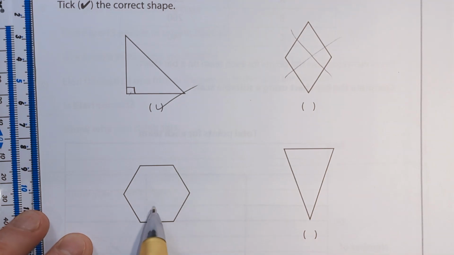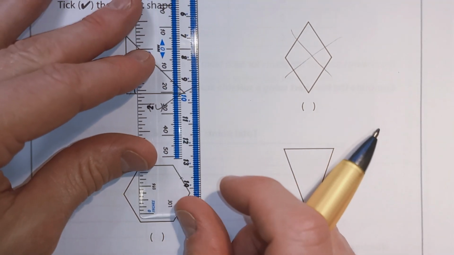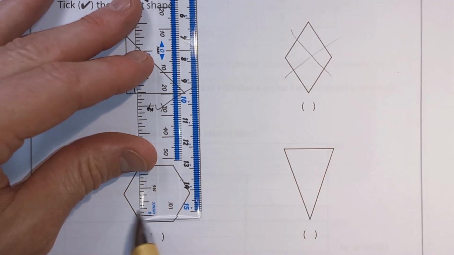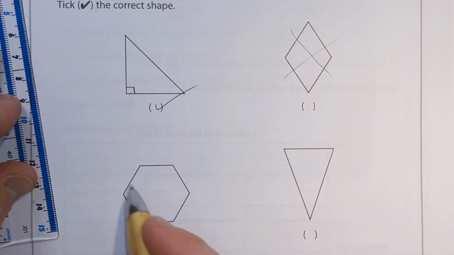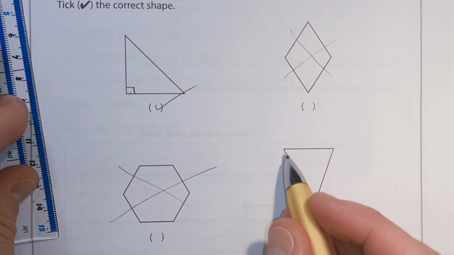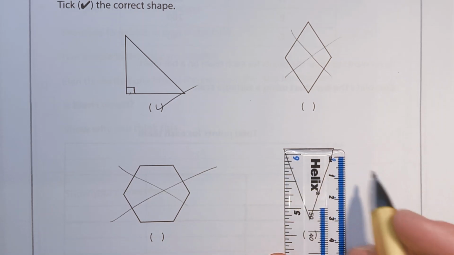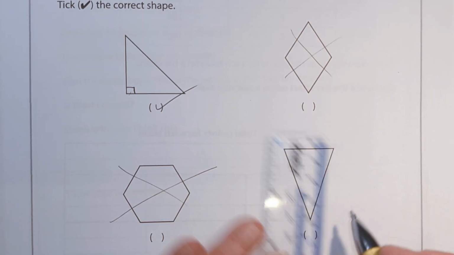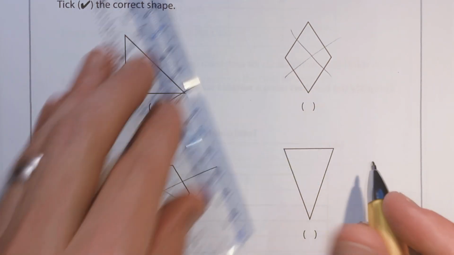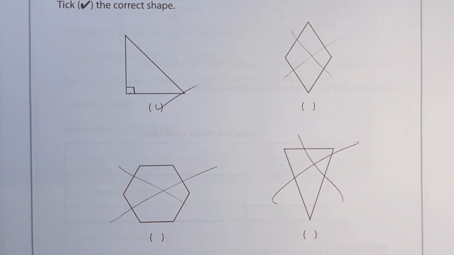But let's double check. Have we got any right angles in this shape? Well, again, let's try and fit the ruler in. It fits in it, and we've got even more left, so that's more than a right angle. And all of these angles look the same, so it's not that one. And this angle here, again, we can see they're smaller than a right angle. Same with that one, and also this one here. So it's this shape here, our triangle.